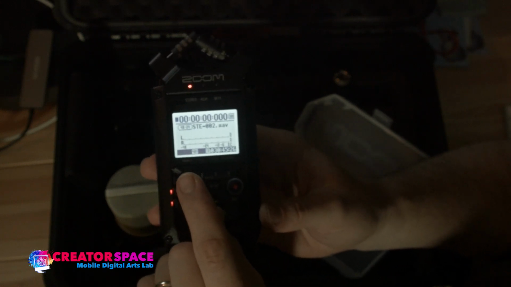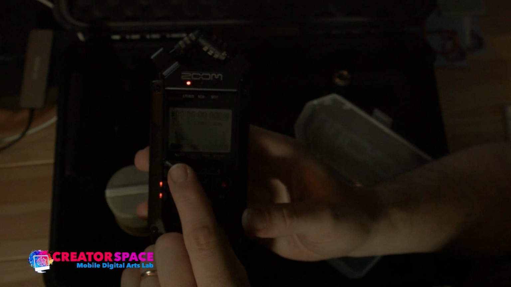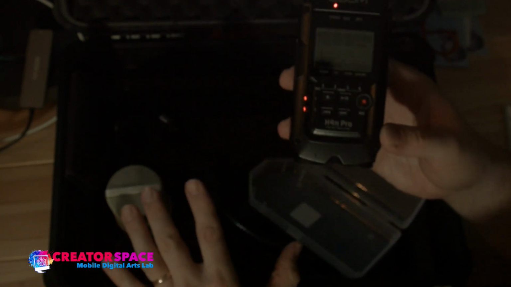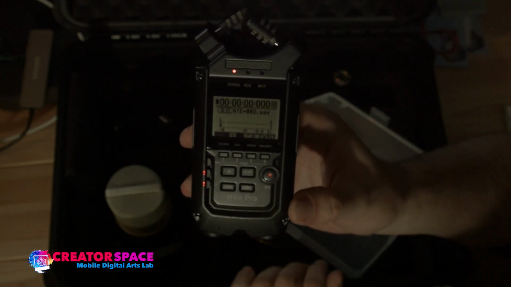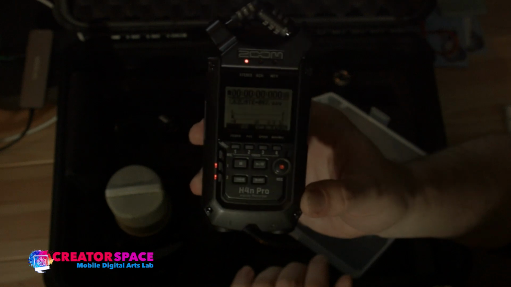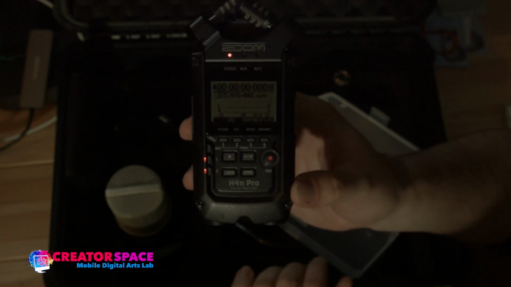I'm going to explain what this is shortly. But we keep that engaged because the microphones we're using in this kit require phantom power. So what is phantom power? Phantom power is adding 48 volts of power through the XLR cable.